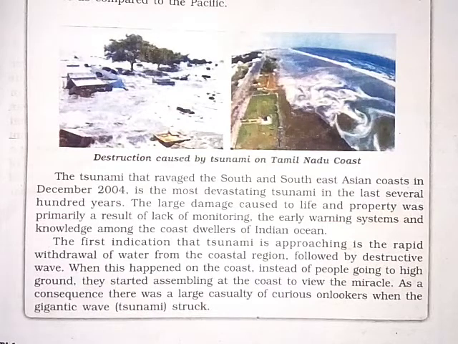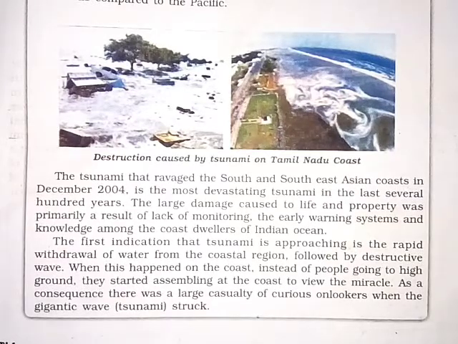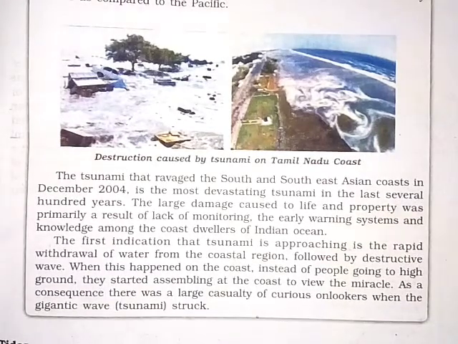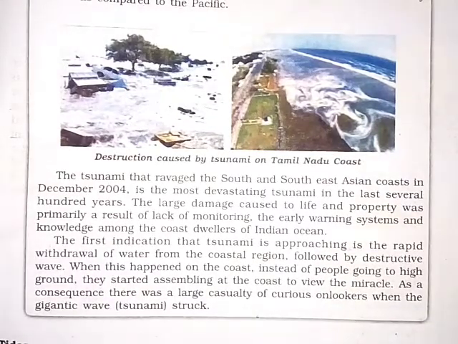The first indication that a tsunami is approaching is the rapid withdrawal of water from the coastal region, followed by destructive waves. When this happened on the coast, instead of going to high ground, people started assembling at the coast to view the miracle. As a consequence, there was a large casualty of curious onlookers when the gigantic tsunami waves struck.